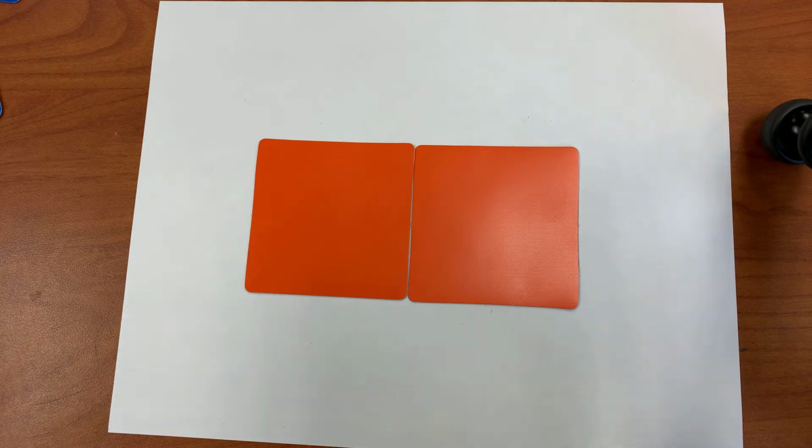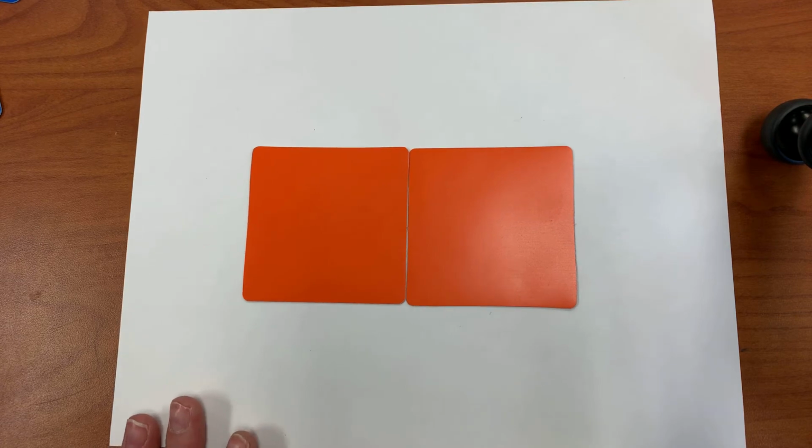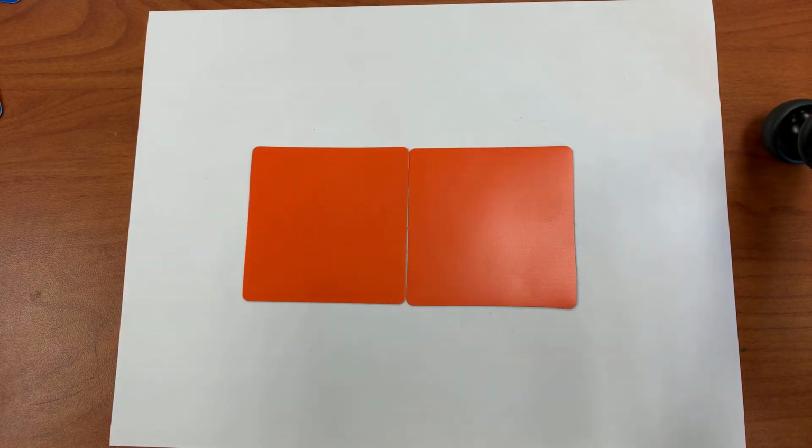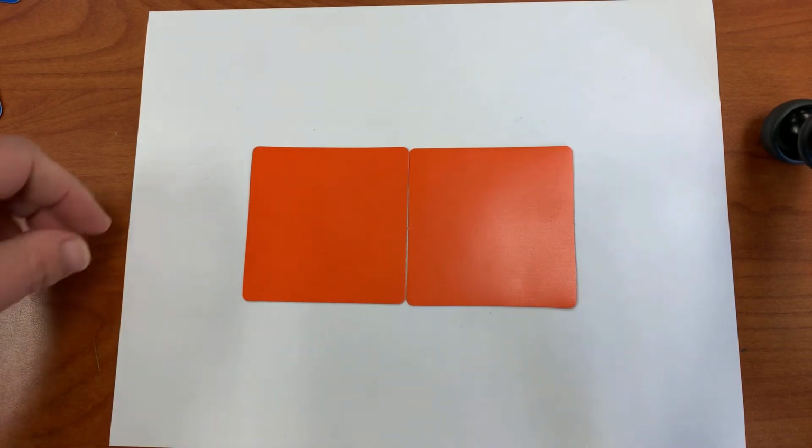composite. That name composite comes from composing a shape, and when you compose something, you create it. So I am composing the rectangle out of two squares. So the rectangle is the composite shape.